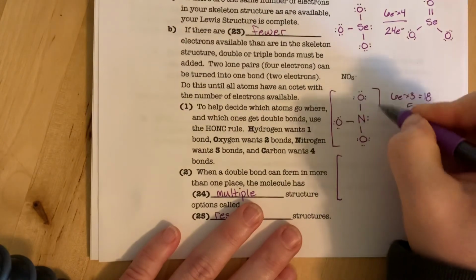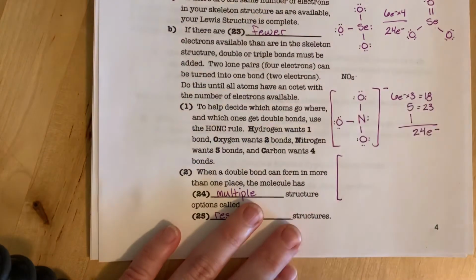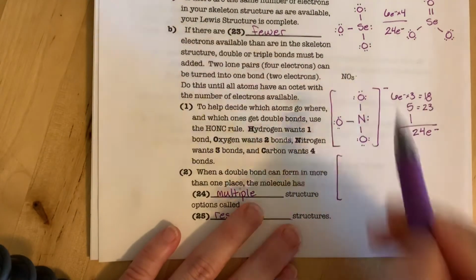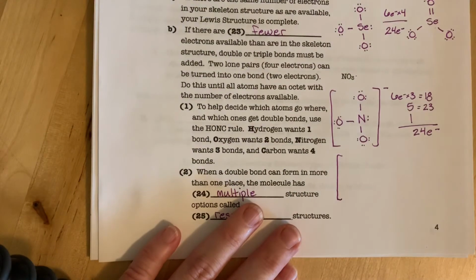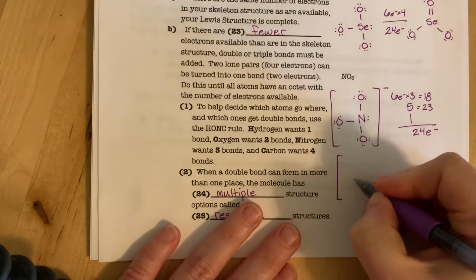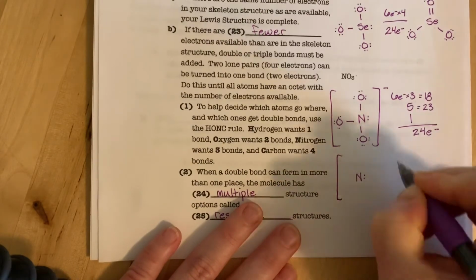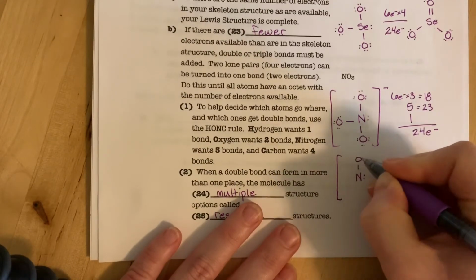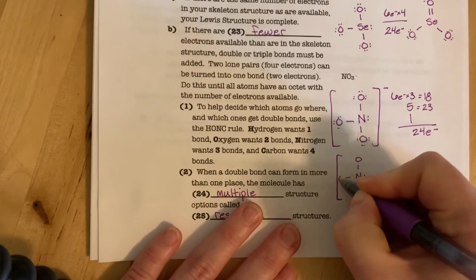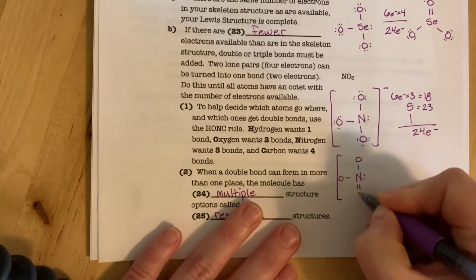Oh, you also want to put this in brackets. If it's an ion, you put it in brackets and write the charge outside the brackets. And if you're drawing multiple resonance structures, you also draw brackets, regardless of whether or not it's an ion.